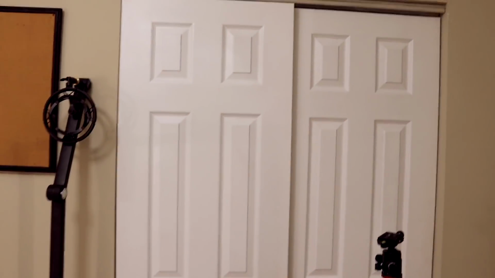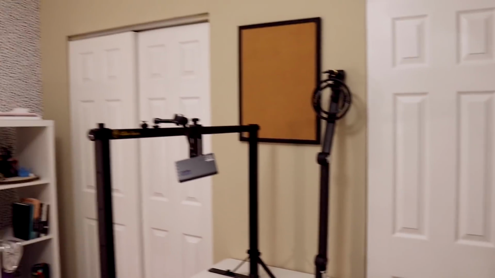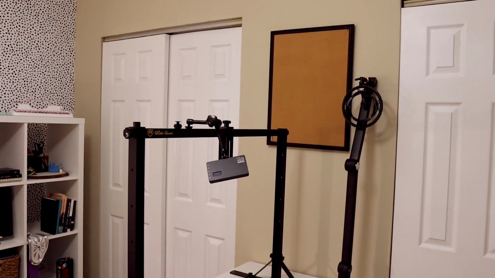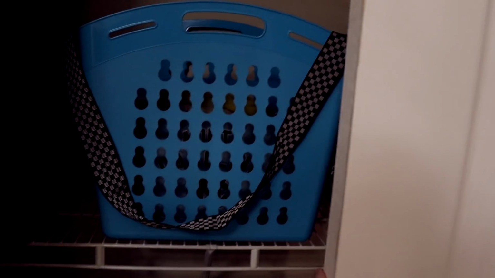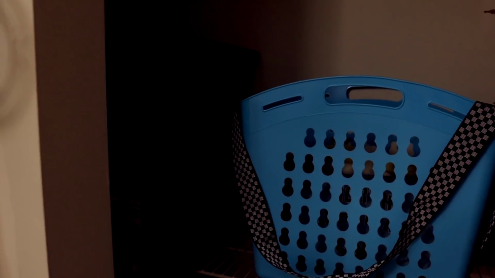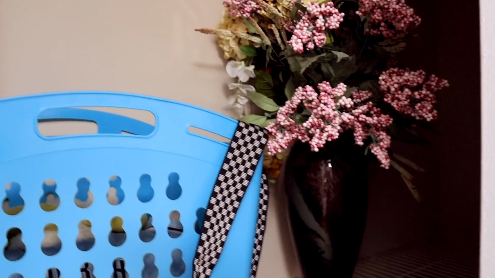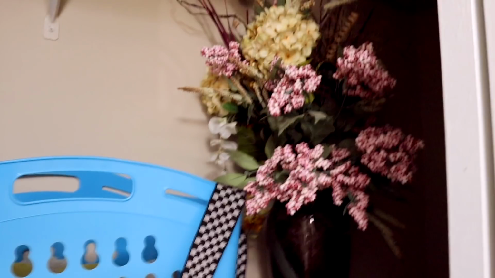Moving over here, we have closet number 1, and then closet number 2 is over there on that side. So if we go inside closet number 1, it's honestly not that interesting. We just have a lot of empty storage here. And then we have some more storage here. So this is mainly our storage closet. And then a fake plant that my cats keep eating, so.